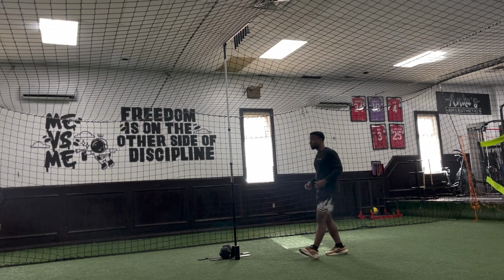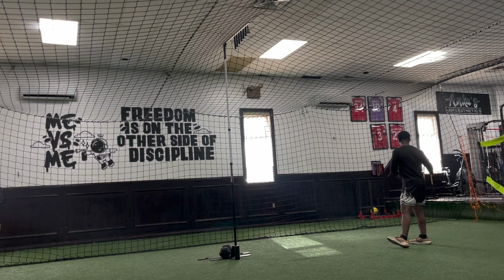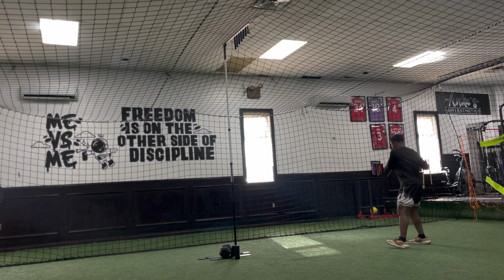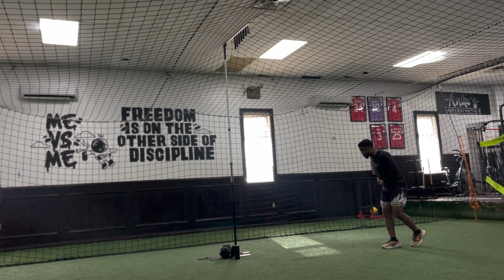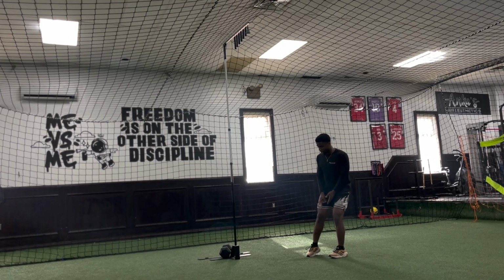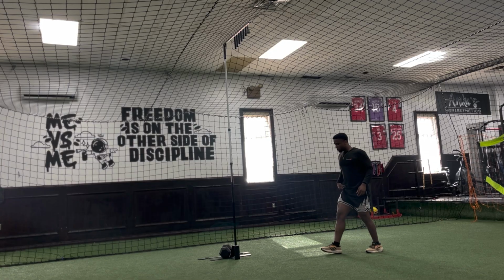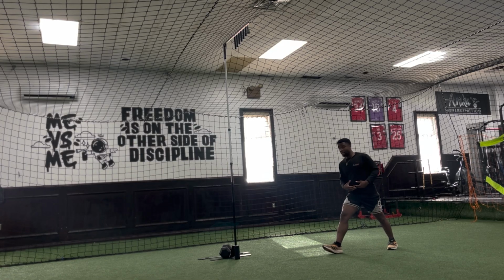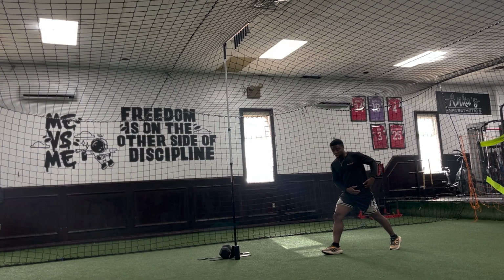So now I'm going to talk about how to execute the block step. First step is to maximize your approach. Next step is to execute the penultimate step. Thirdly, then is your block step. When you want to execute the block step, I'll show on this side because it's a little bit easier to see. You want to make sure that first of all you have executed the penultimate step, but next when you come in, that's your block step.